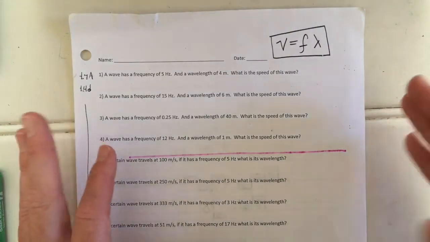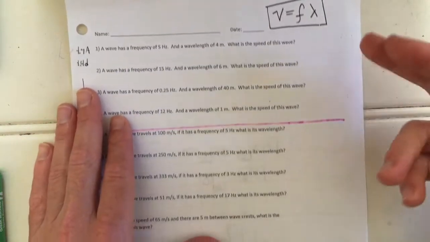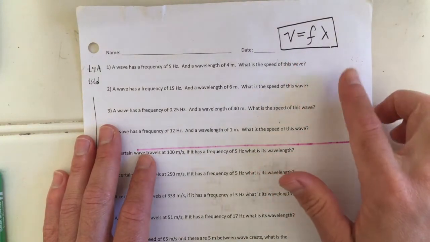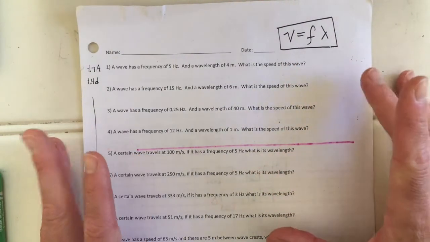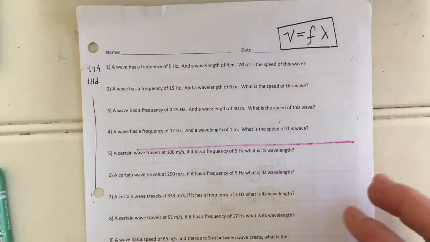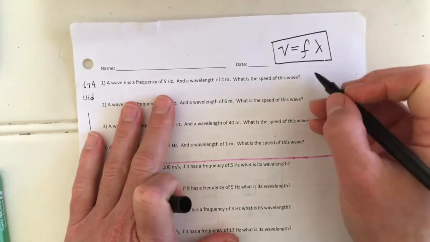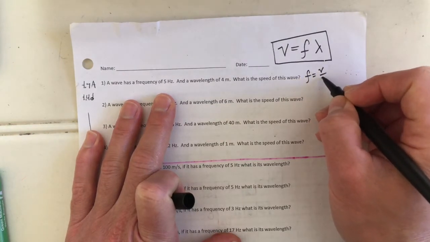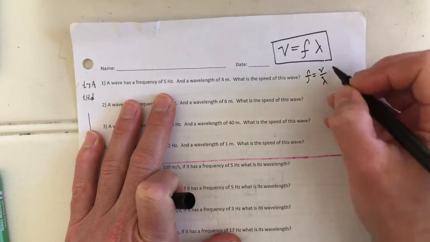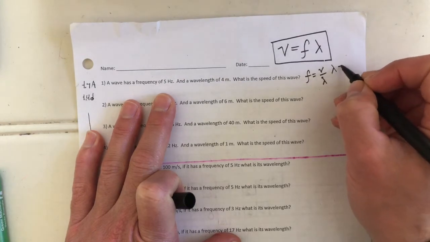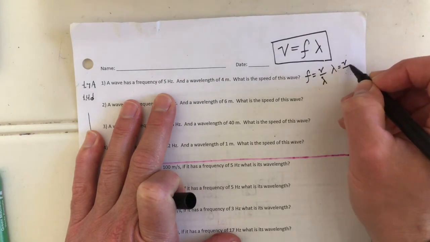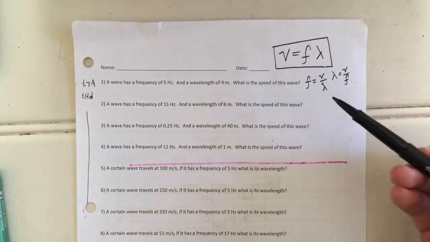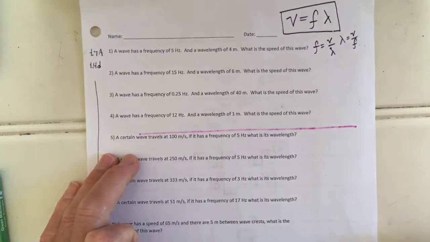So there will be 3 worksheets for the homework. The front of this worksheet, really you just got to use the fundamental relationship of a wave, V equals frequency times wavelength, and then rearrange this if necessary, right? What would that mean? Well, frequency equals V over wavelength, or wavelength equals V over frequency. So you can solve for velocity, frequency, or wavelength using these right here.